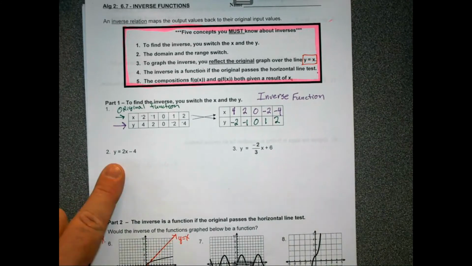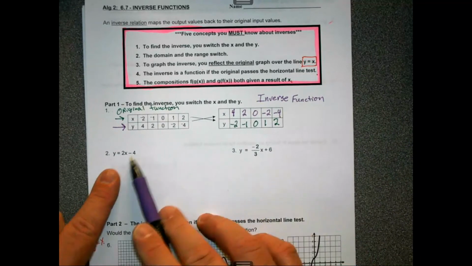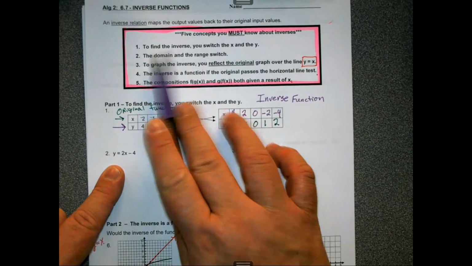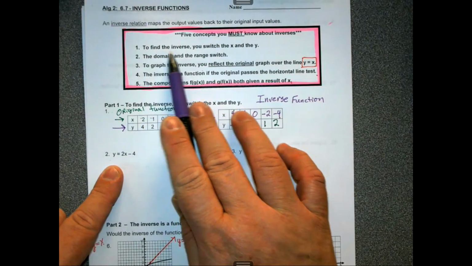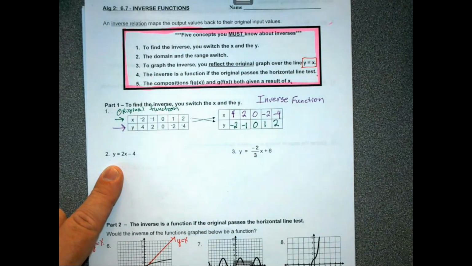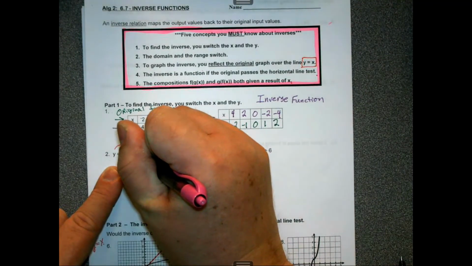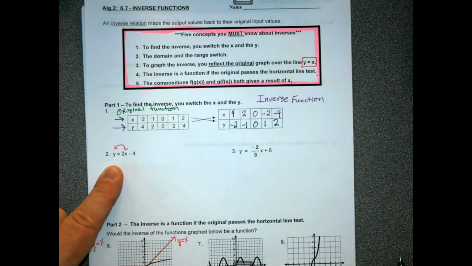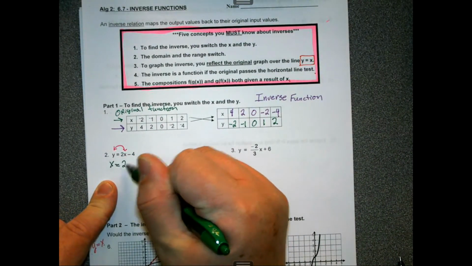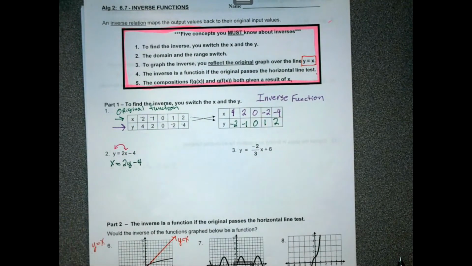So we need to find the inverses on numbers 2 and 3. And this time we're given an equation, right? And to find the inverse, we're going to use number 1. To find the inverse, you switch the x and the y, right? So I'm going to switch the x and the y. So here I have x equals 2y minus 4. So to find the inverse, what do you think I'm going to do?